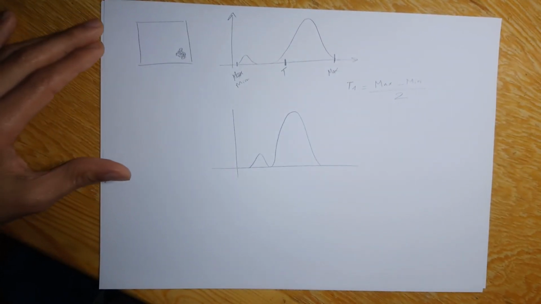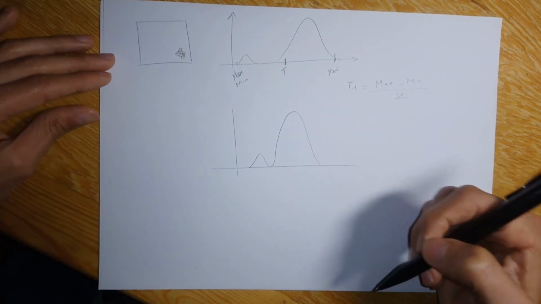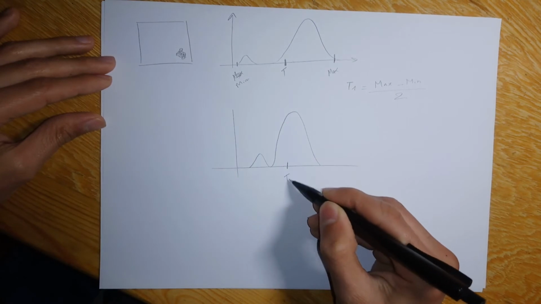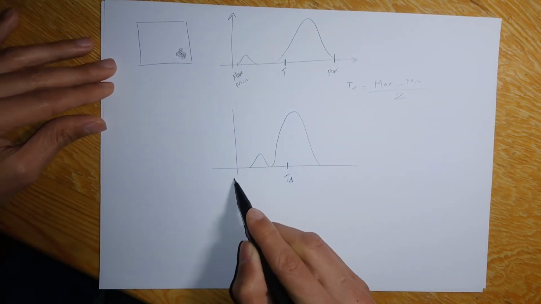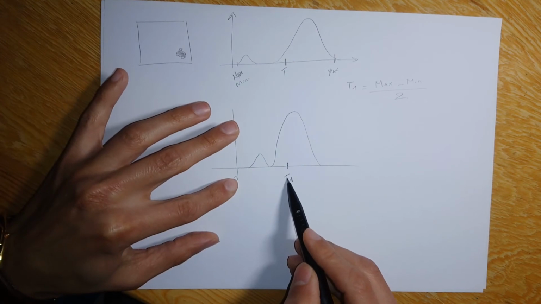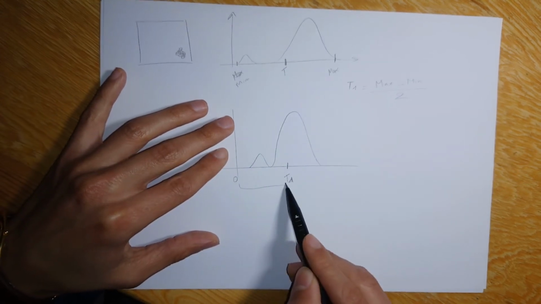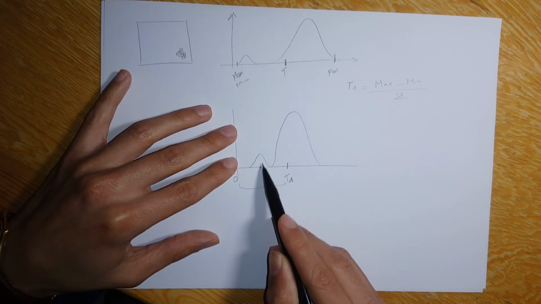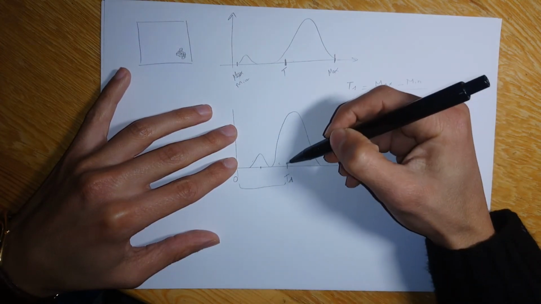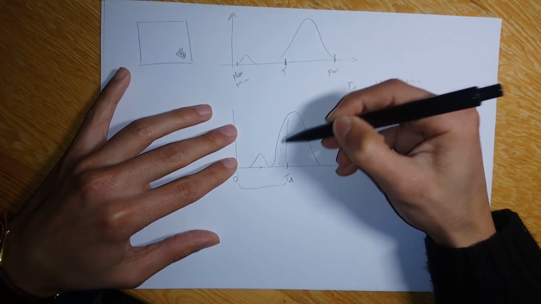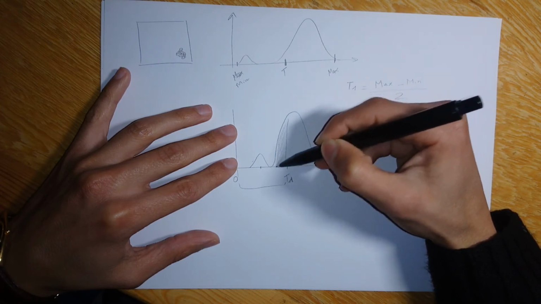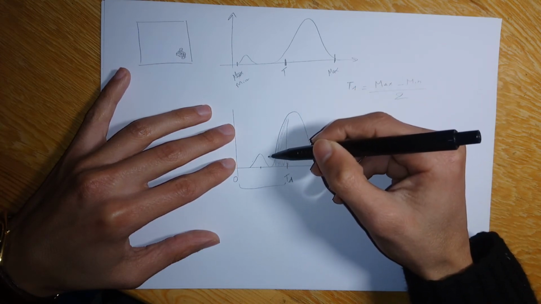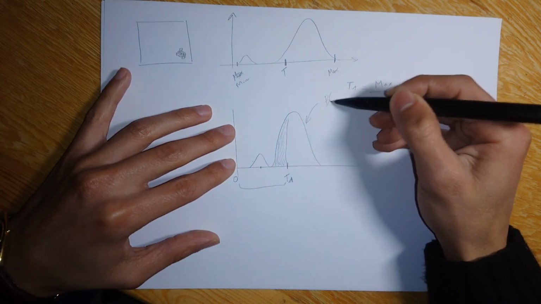Say, for example, in the beginning, the initial threshold is something like here. This is T1. And the thing is, even if you calculate the mean of this interval, it's not going to converge to the center of this small peak here. The reason is because we have a very high surface that belongs to the other class, which is the background.